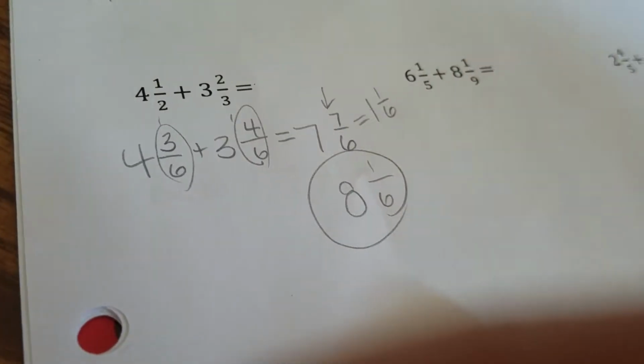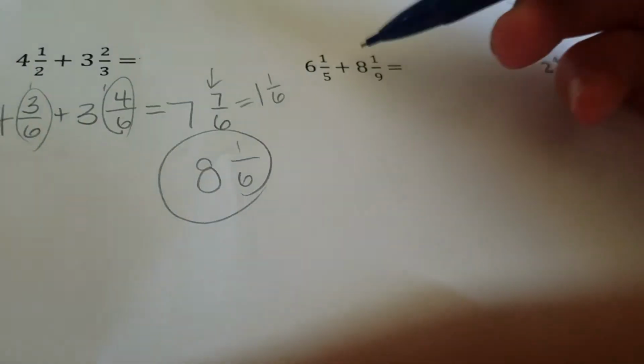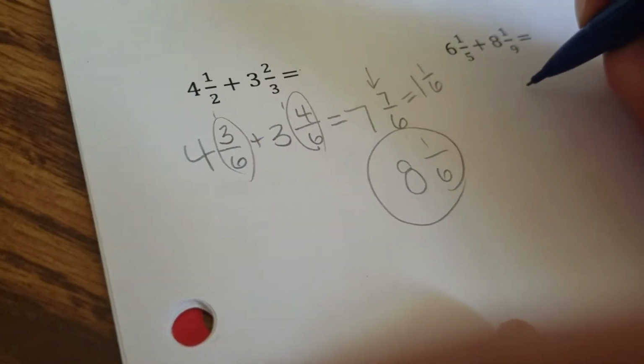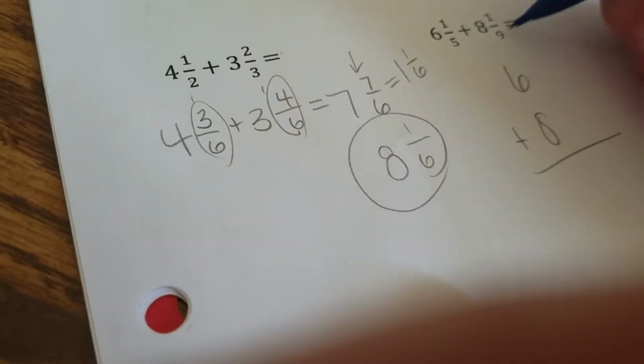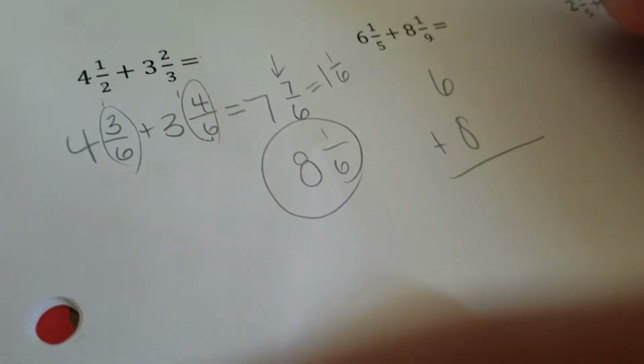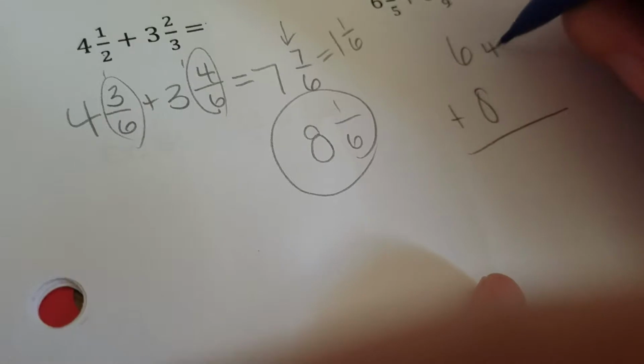Let's try this one real quickly here. Actually, that one's going to be making a common denominator. I'll show you the stacking method. So 6 plus 8, 5 and 9. Our least common denominator is actually still going to be 45.